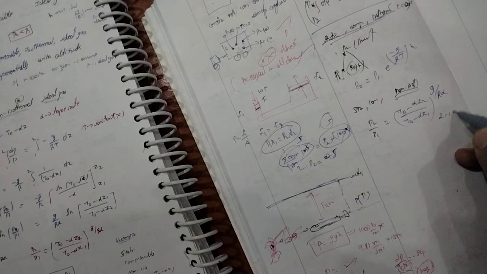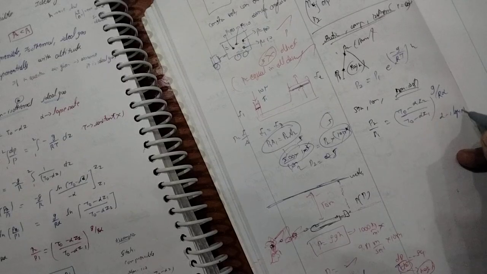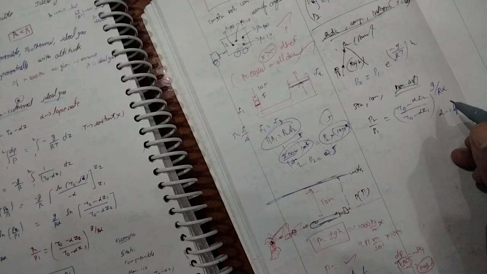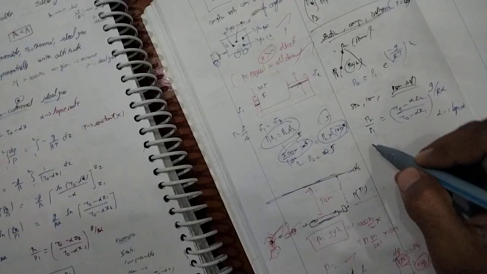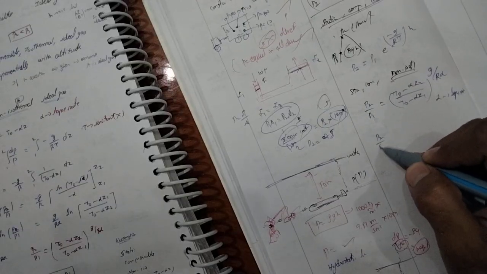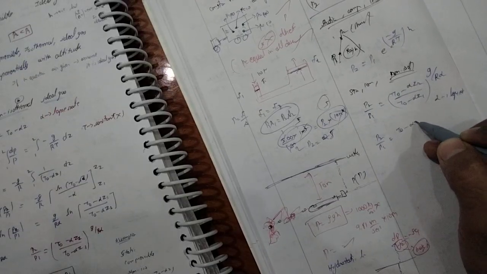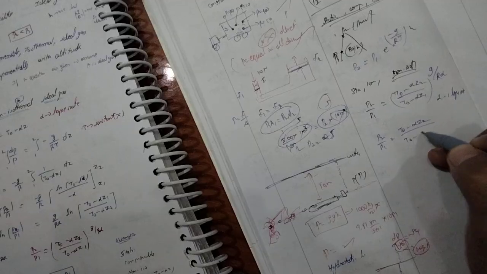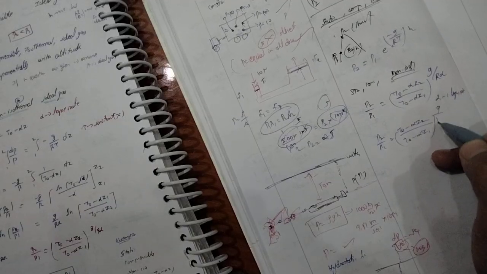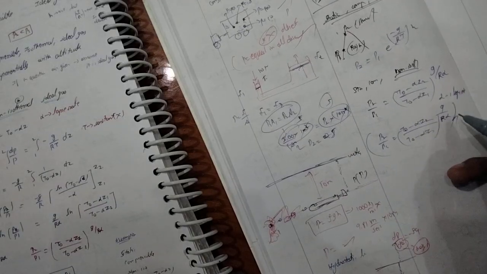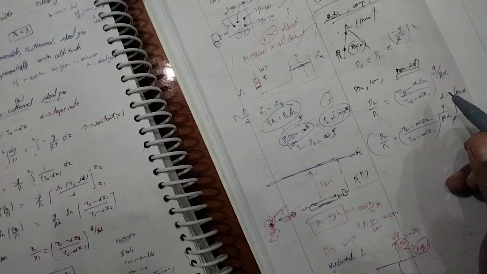This alpha is the lapse rate. Mostly this question is not asked, but you have to remember it. If you remember it, it will be good for you. I think you are getting the point.